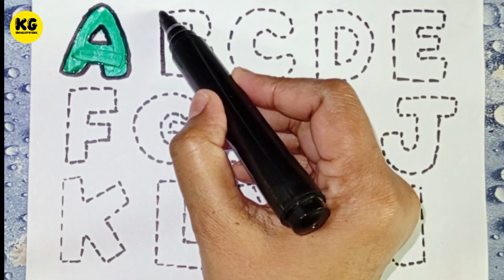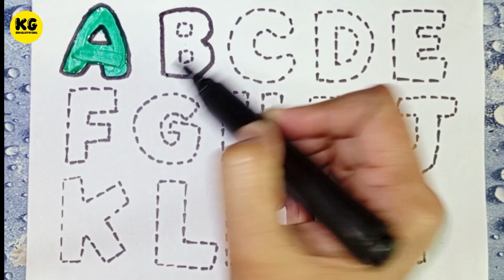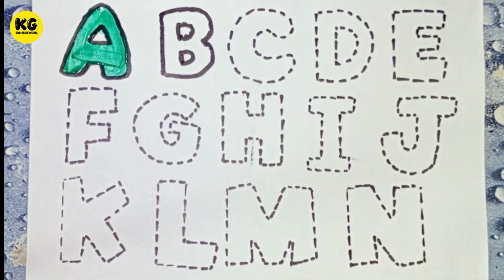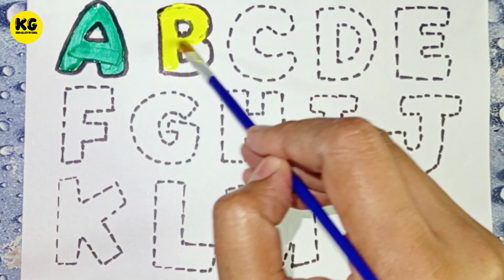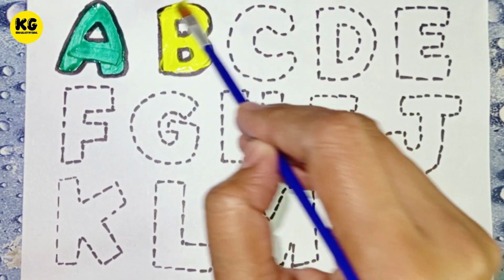Let's tracing letter B. Letter B. B for burger.